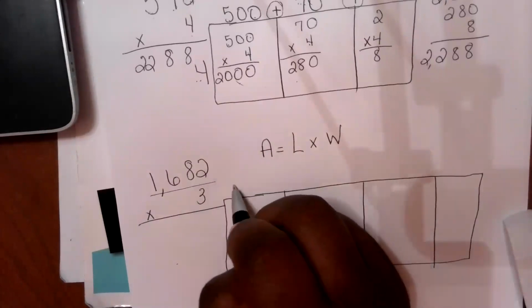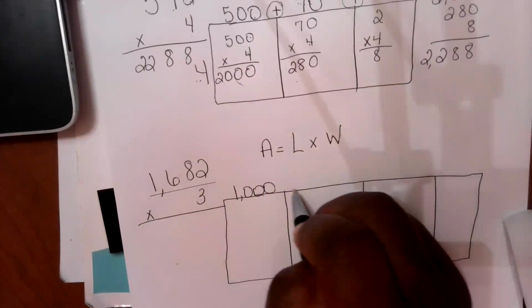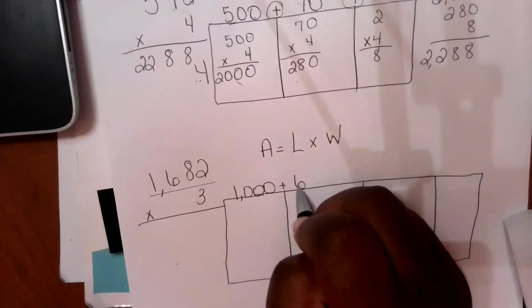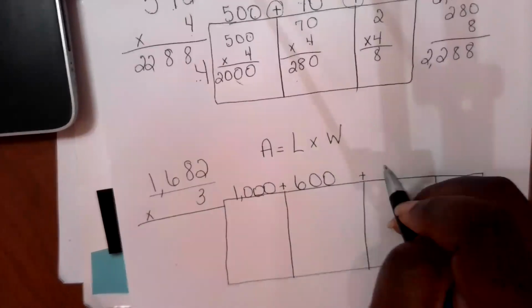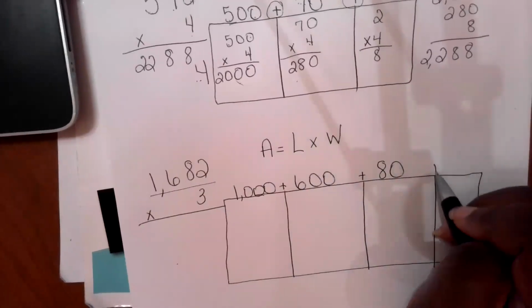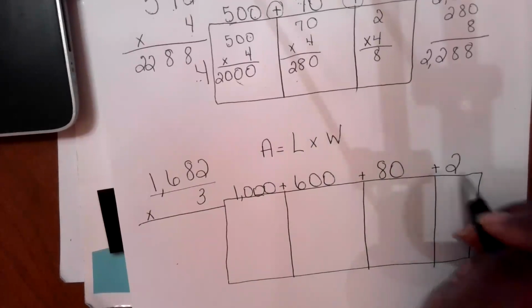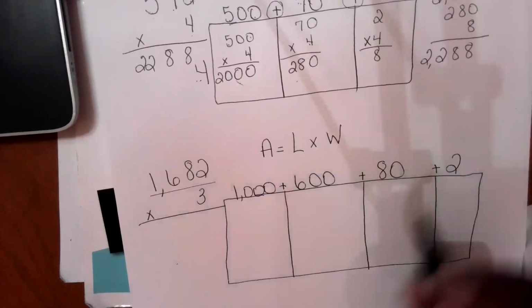So the 1 in the thousands place has a value of 1,000 plus the 6 in the hundreds place is worth 600 plus the 8 in the tens place worth 80 plus the 2 in the ones place is worth 2. So those are all my lengths.